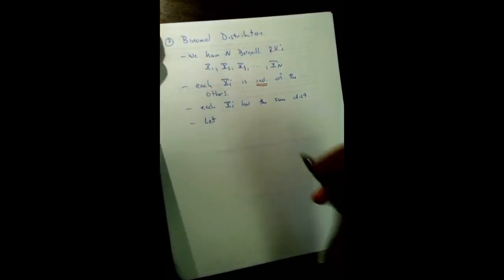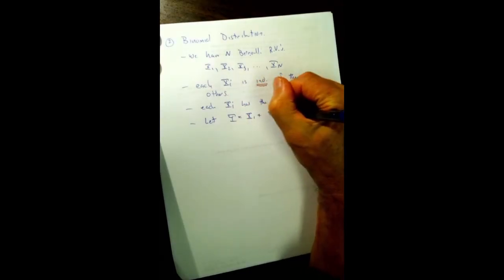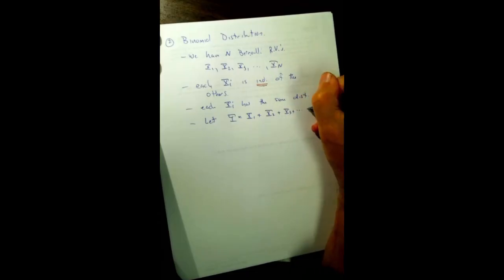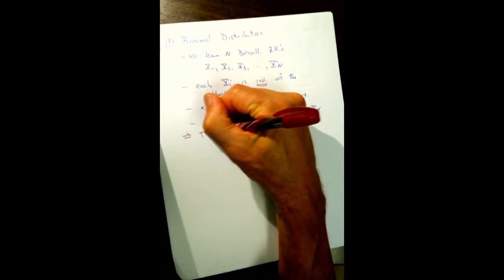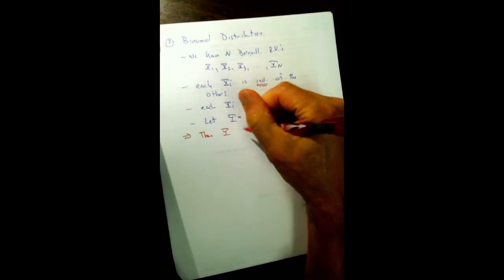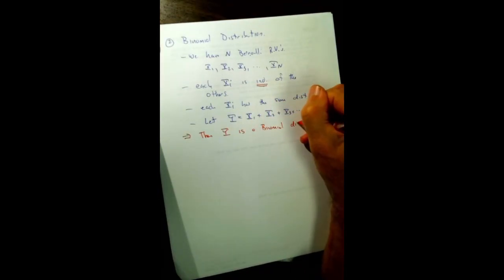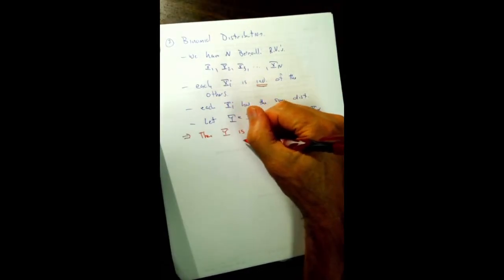From this, I'm going to define a new random variable, and it's going to be the sum of all the individual ones. If that's the case, this new random variable is a binomial distribution, and it's a random variable.